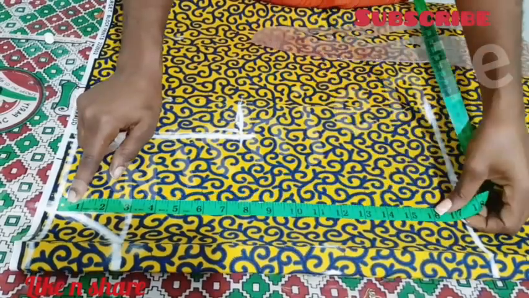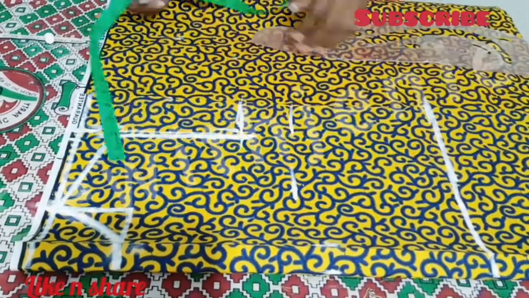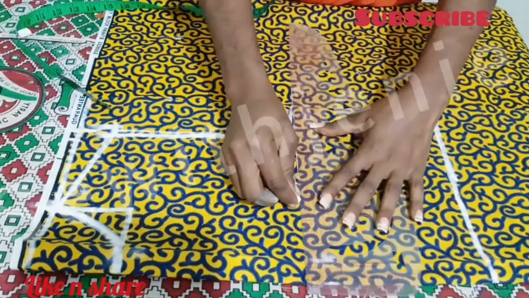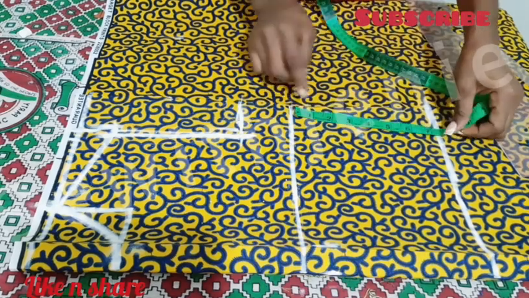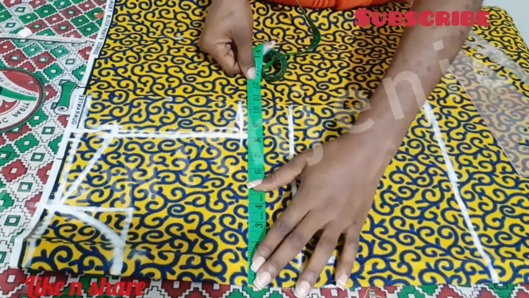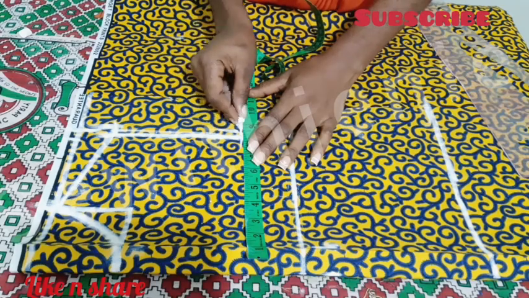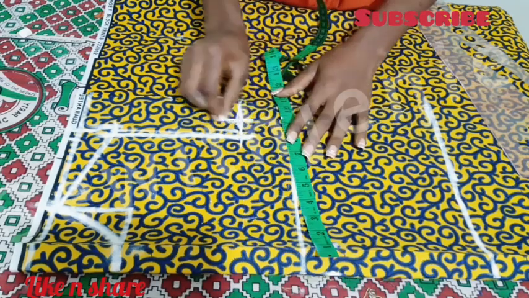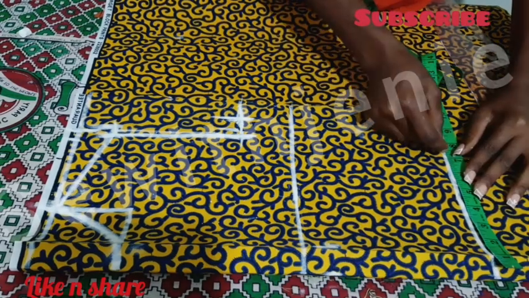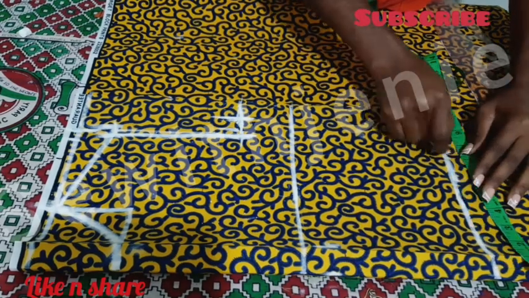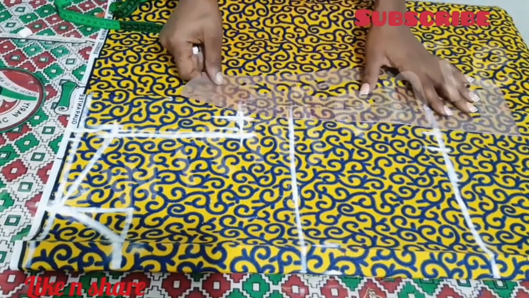So from there now I'm going to mark my bust point of 10 inches. I'm going to roll this line to connect them. Now from here I will mark my bust circumference divided by 4 plus my allowance because I want this top to be free somehow. I'll mark my waist circumference divided by 4 plus the allowance I need. Then I added sewing allowance also.